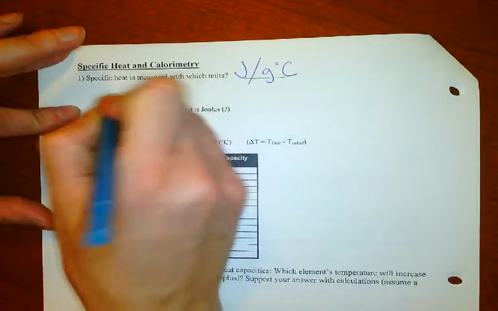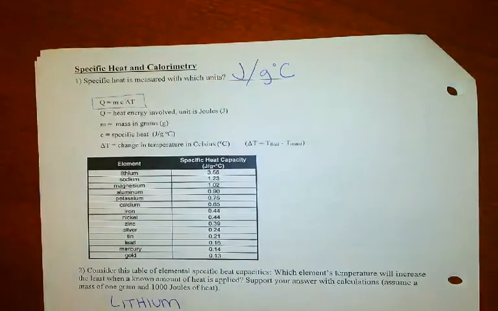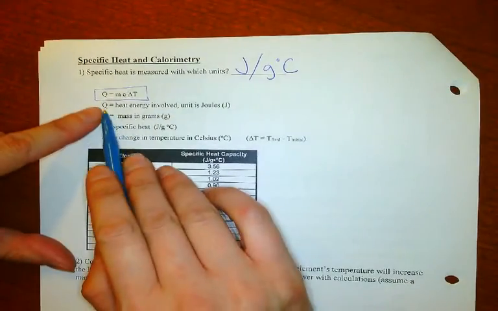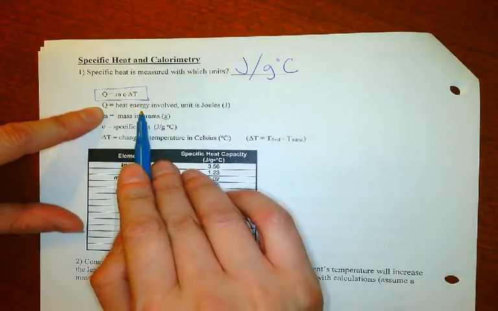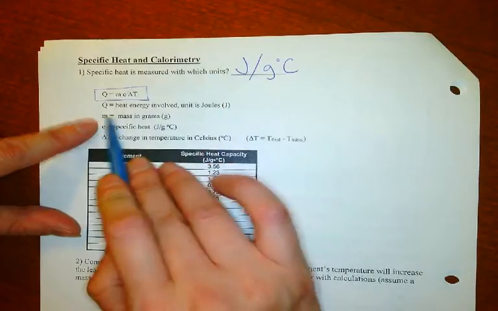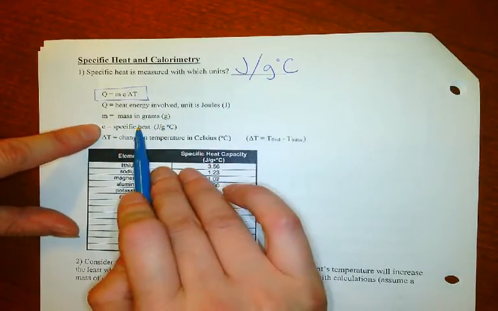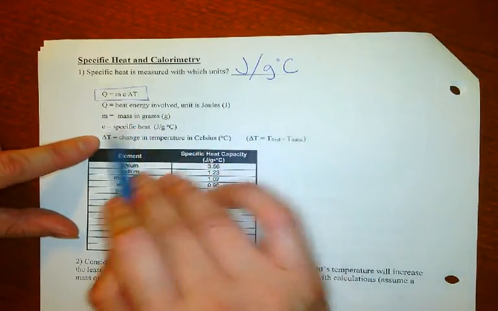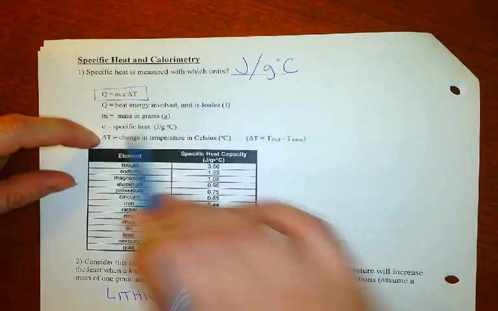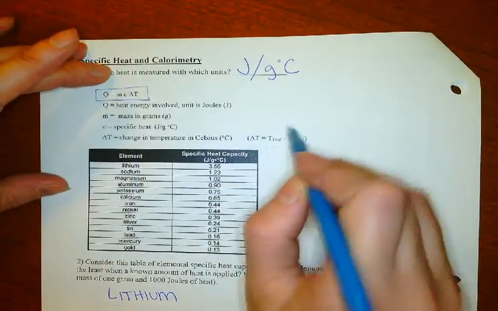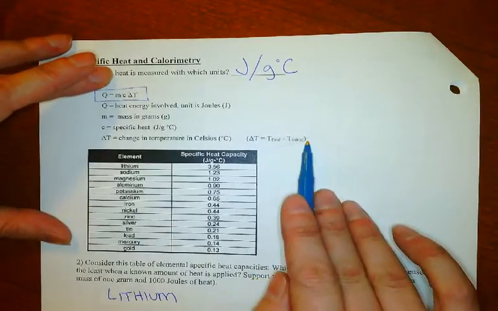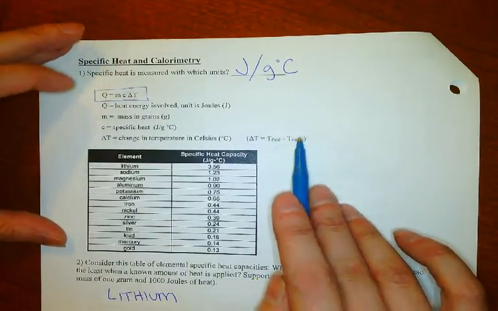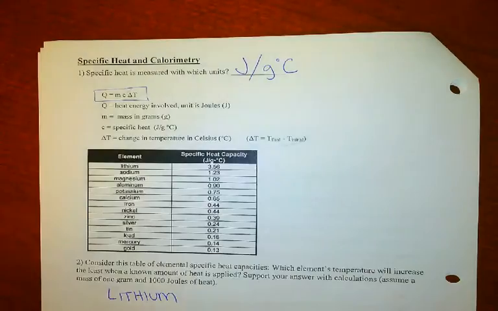So this is our equation right here, Q equals mc delta T. That's the equation that's written on the back of your periodic table. Your periodic table also tells you that Q is heat energy, and its unit is joules. M is mass, the unit's grams. C is specific heat, units right there. And delta T is the change in temperature. Now be careful with this one. You have to do the final temperature minus the beginning temperature. Sometimes that might be negative. So just make sure you're being careful.